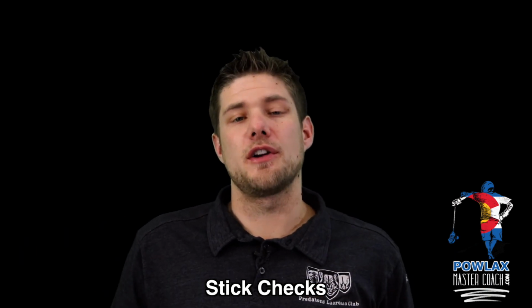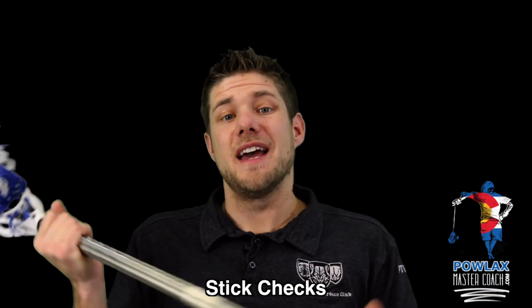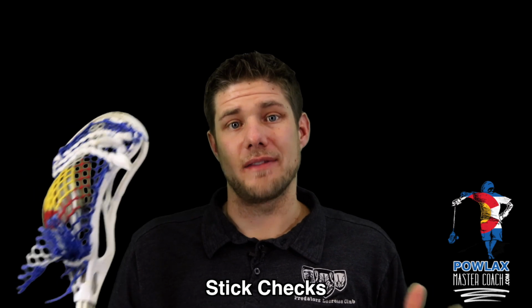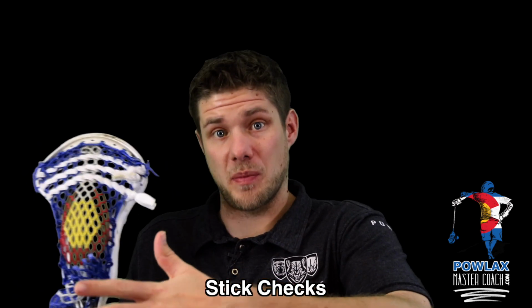The only time that a player can hit anywhere other than the actual stick or the gloved hand on a stick is if a player is trying to make a check and the offensive player with the ball turns to shield the stick with his body or arm.